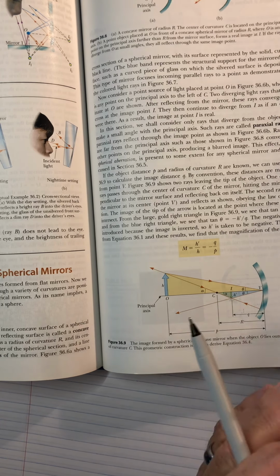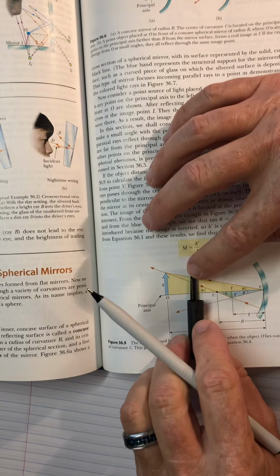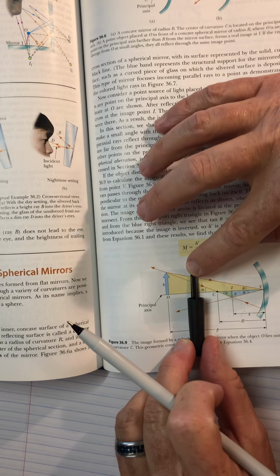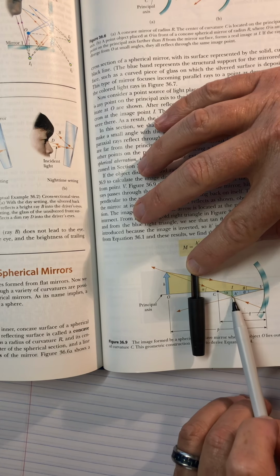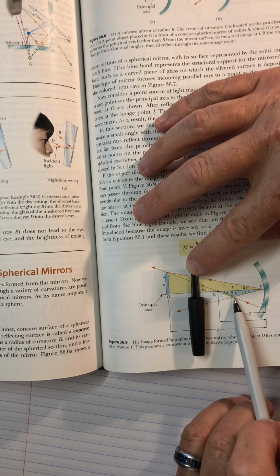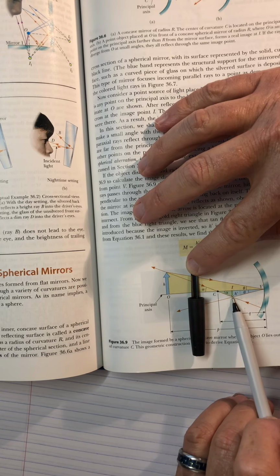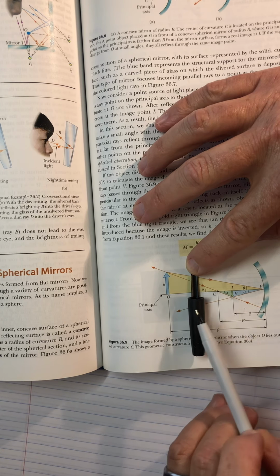And so if I were to put another mirror right here at this location, as the light goes from this image, which is the image from the first mirror, you can now treat this image as being the object of the second mirror.